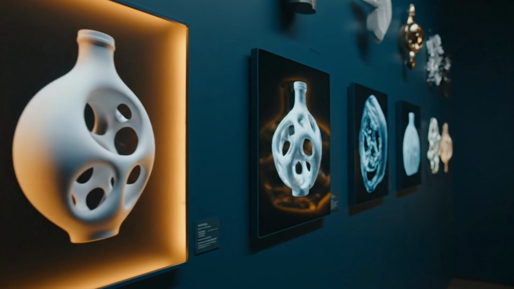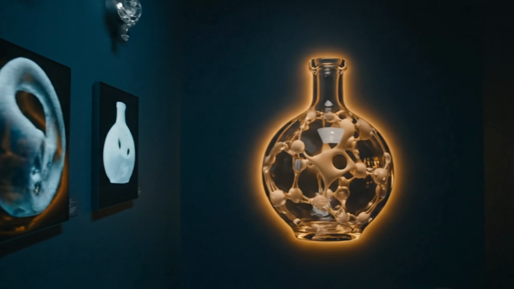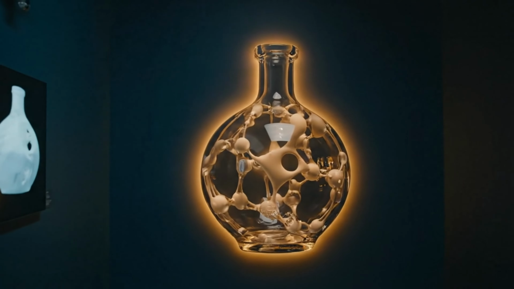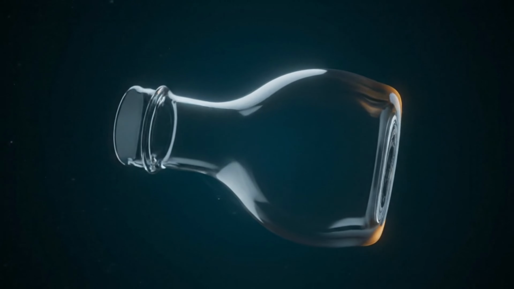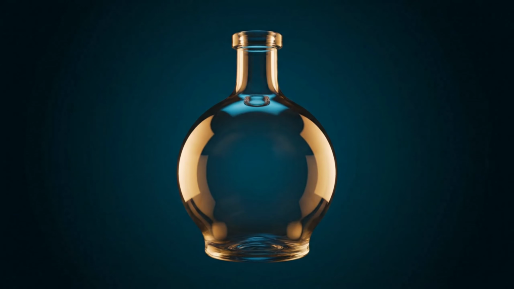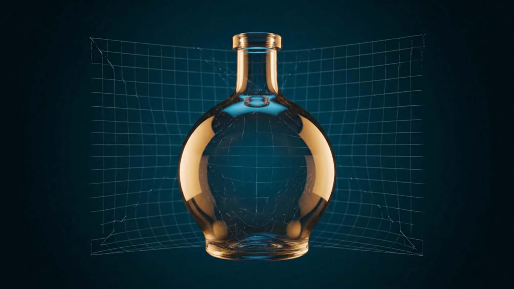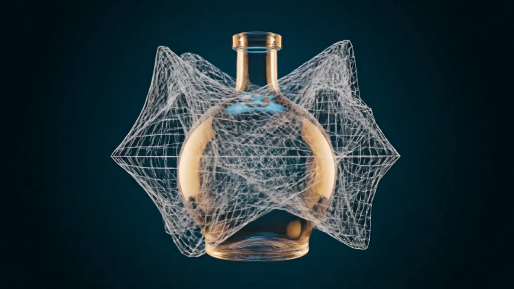Artists and designers also love it. It's a symbol of impossibility and beauty, woven into mathematical perfection. Even philosophers see it as a metaphor, a universe without boundaries, where inside and outside lose their meaning. Pretty wild, right? A shape that breaks your intuition, yet fits perfectly within mathematical logic. So next time you see a Klein bottle, remember, it's a four-dimensional idea crammed into our three-dimensional world.